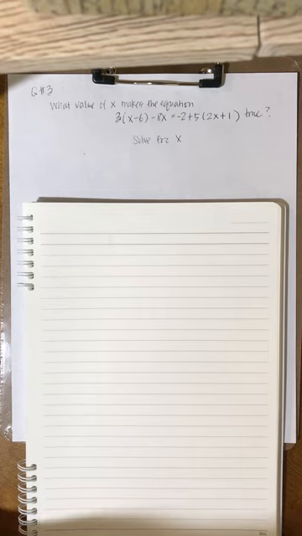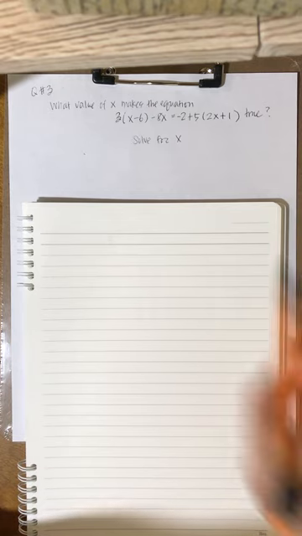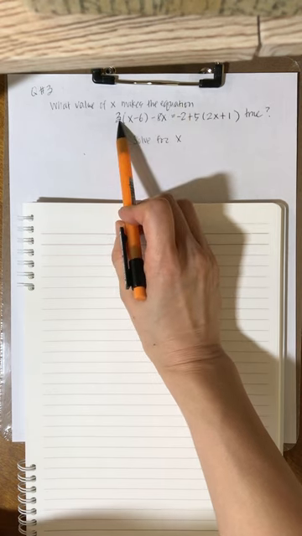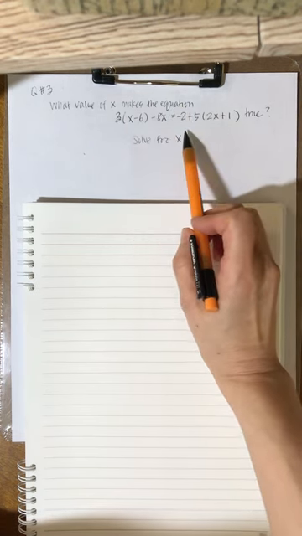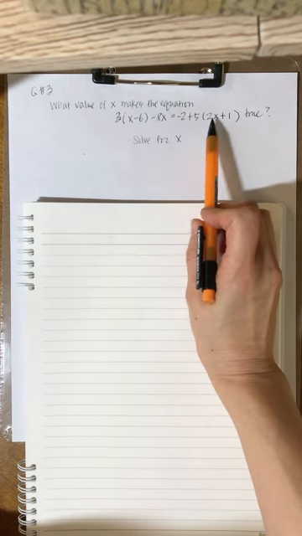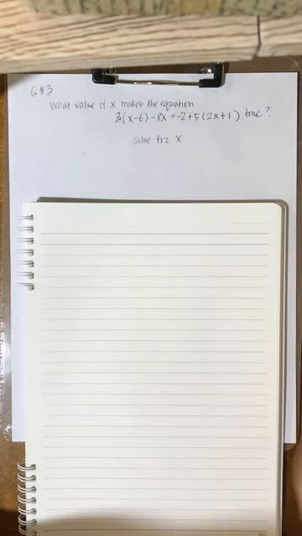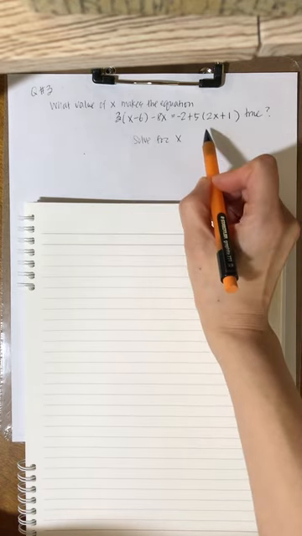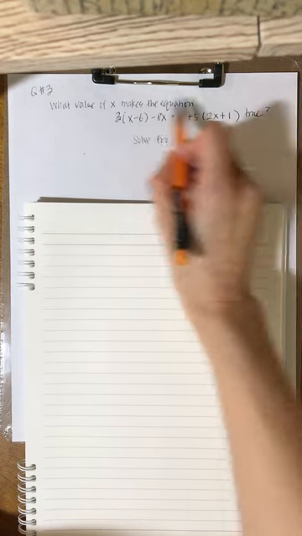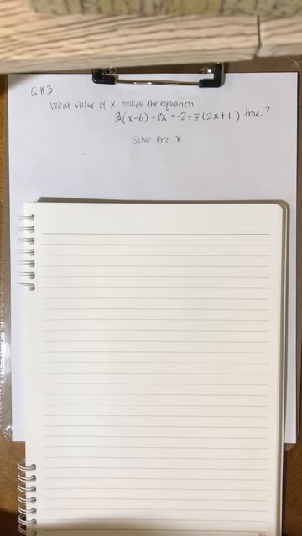And the question states, what value of x makes the equation 3 times (x minus 6) minus 8x equals negative 2 plus 5 times (2x plus 1) true? And basically, that's a question that's asking us to solve for a value that can go into each of these x's that will make this statement true.